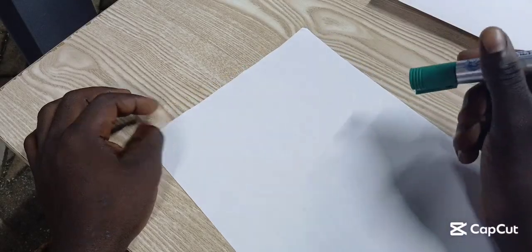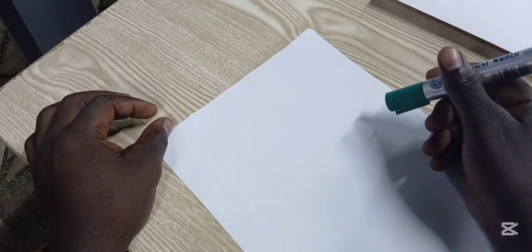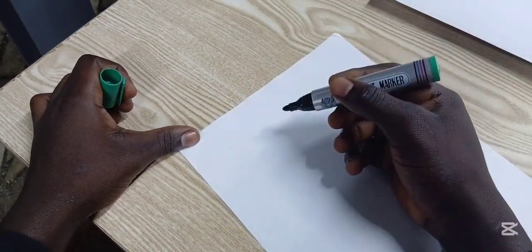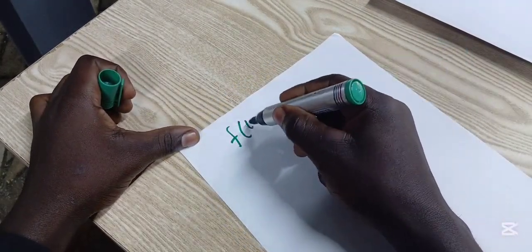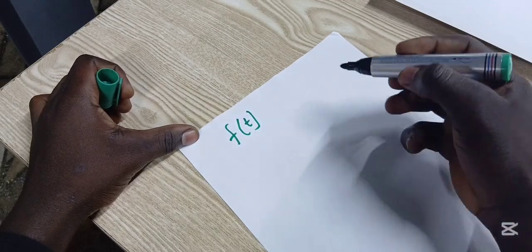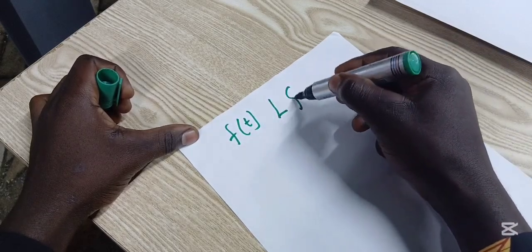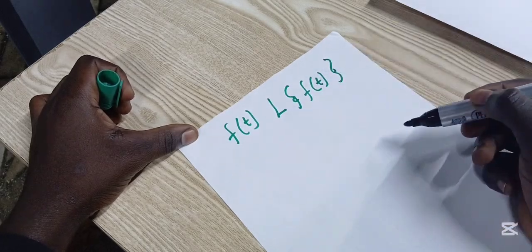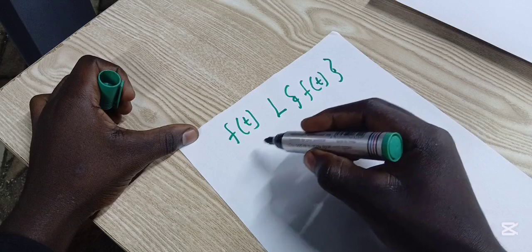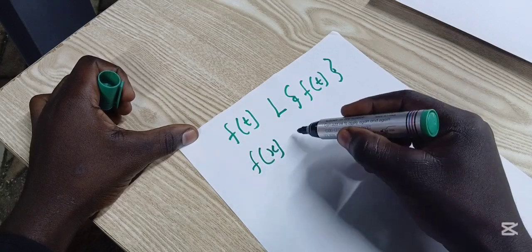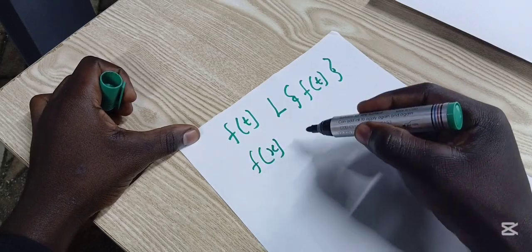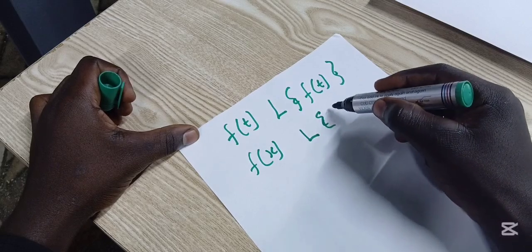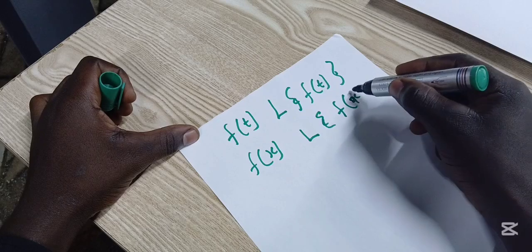In this video, we are going to solve problems under Laplace transformations. The Laplace transformation of any function, say f of t, can be represented by L{f(t)}. If the function is in terms of x, let's say f of x, then the Laplace transformation for this function can be represented like this: L{f(x)}.